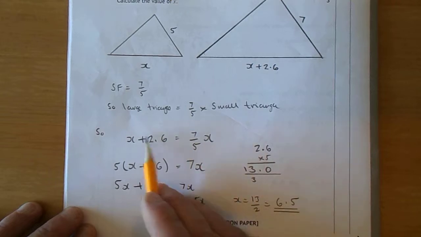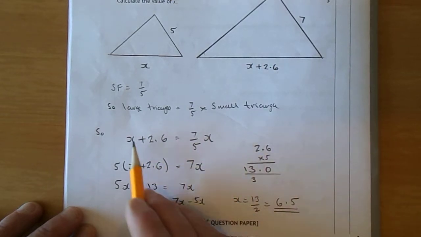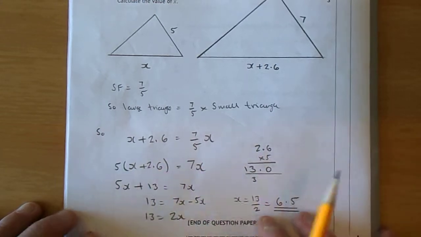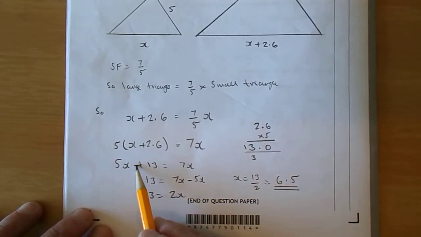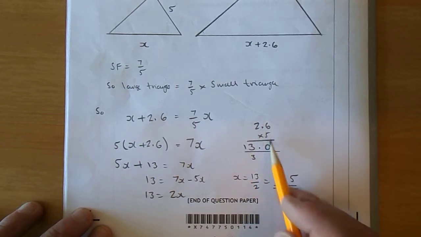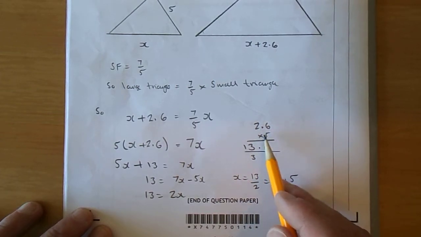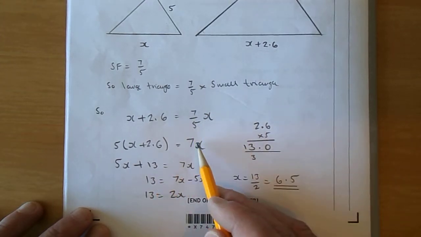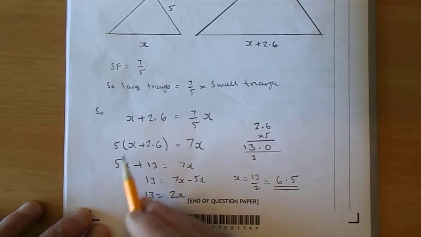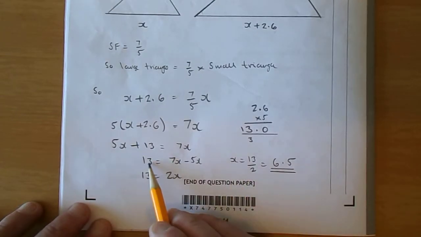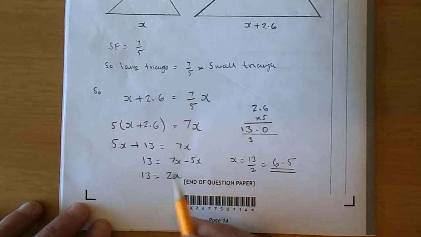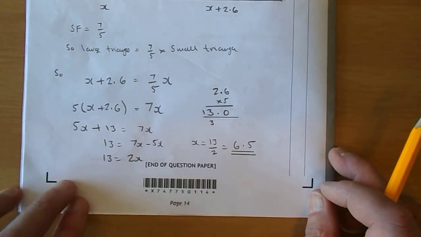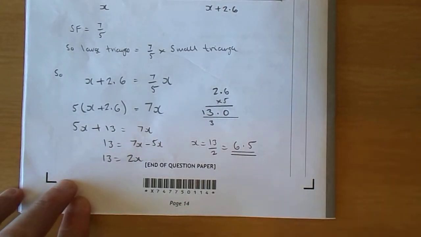Okay, and there we have it there. Let's just multiply both sides by 5. Obviously, we've got to solve this to get x. So I'm going to times both sides by 5. That's going to give me 5x plus 5 times 2.6. Okay, if you're not happy with that, do it as a chimney sum. That gives you 13. And we're left with the 7x over here. Okay, move the 5x over. And you're left with the 13 and you're left with 2x here. So x is 13 over 2, which is 6.5, and that's the end of the question paper.